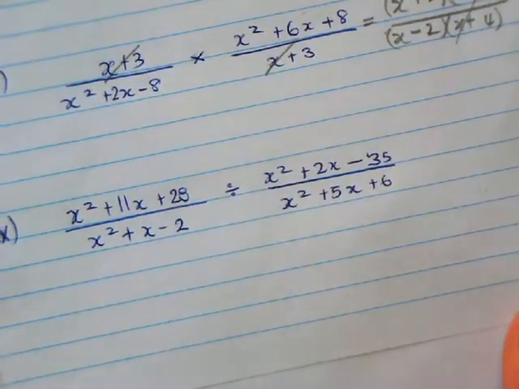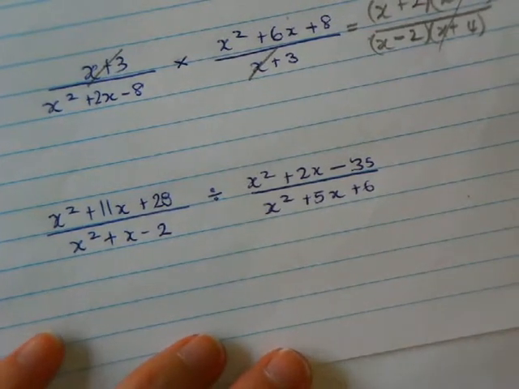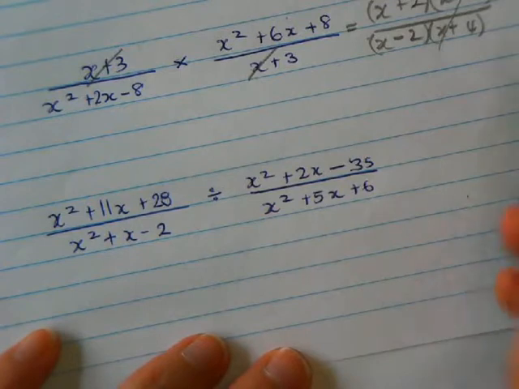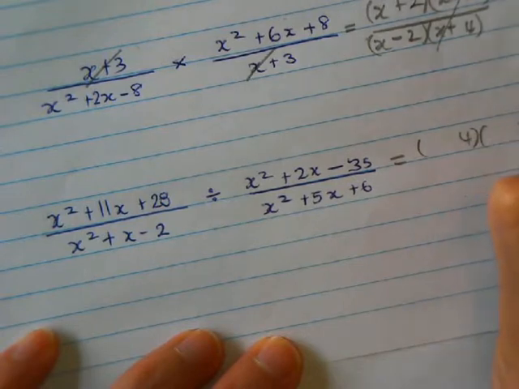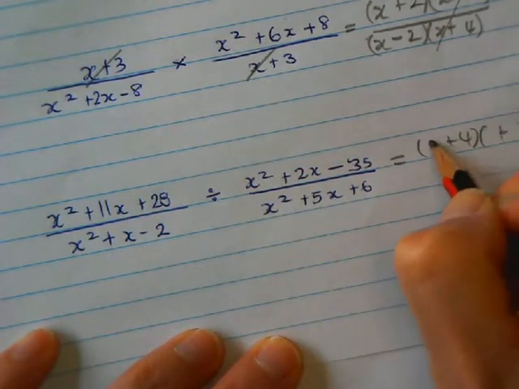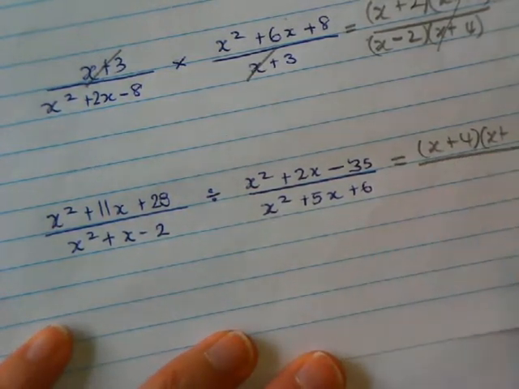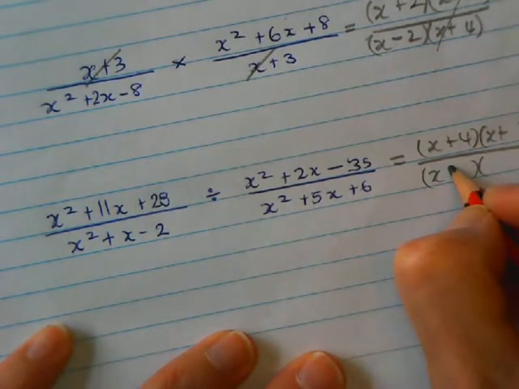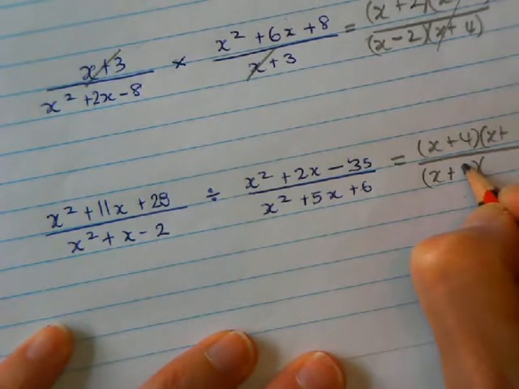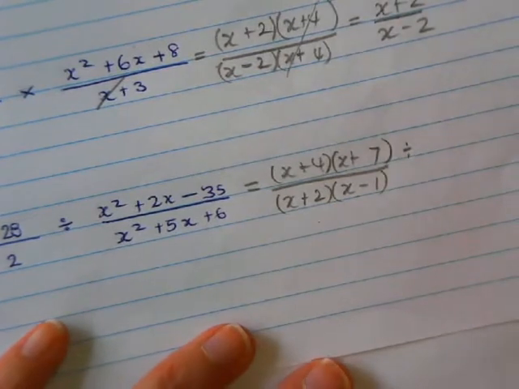Alright, let's try something even more complicated, but not really. We've just got to be very careful and look carefully for factorizations. So I'm going to propose we factorise the whole thing before we do anything. So let's look at the top line here. Two numbers that make 28, 4 and 7, and they add to 11, so x plus 4, x plus 7. So this equation here is now factorised. On the bottom line, x plus 1, x plus 2, x minus 1, because that will give me my negative 2 and my plus x.